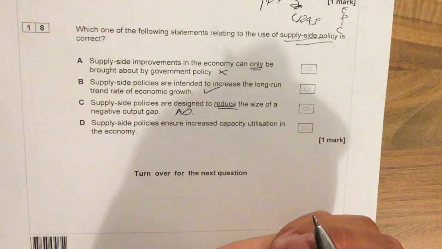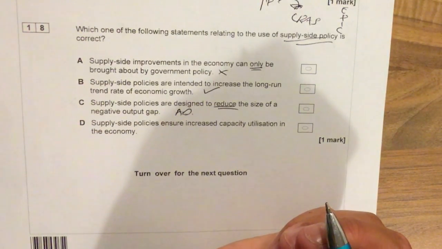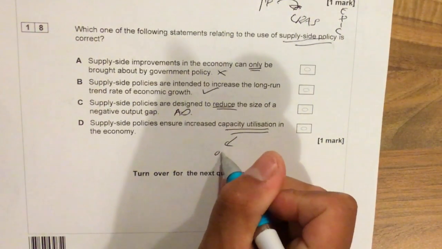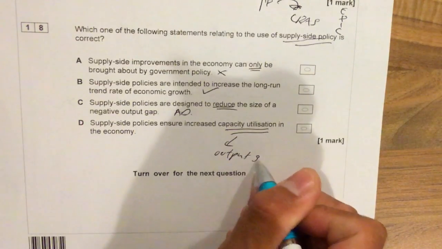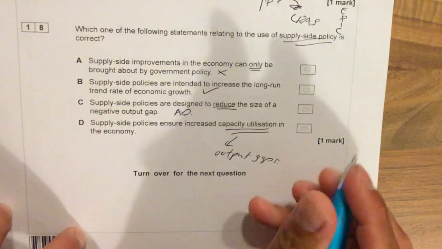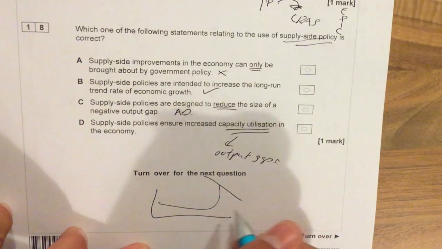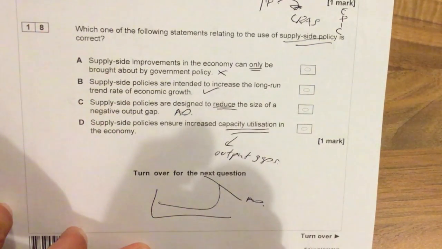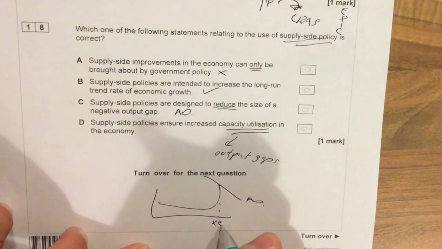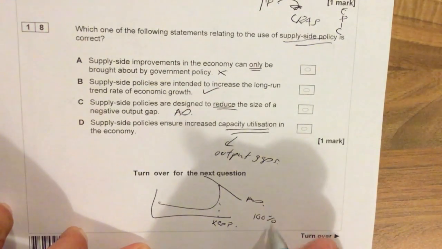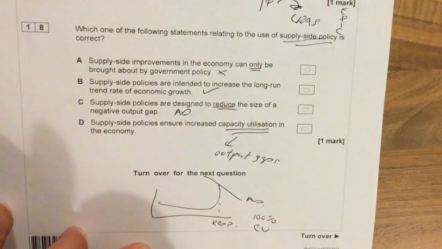D, supply side policies ensure increased capacity utilisation in the economy. Okay, so capacity utilisation is closely related to output gaps. If you are at full employment, so you get 80 up there, and that's your RGDP, then you are at 100% capacity utilisation.